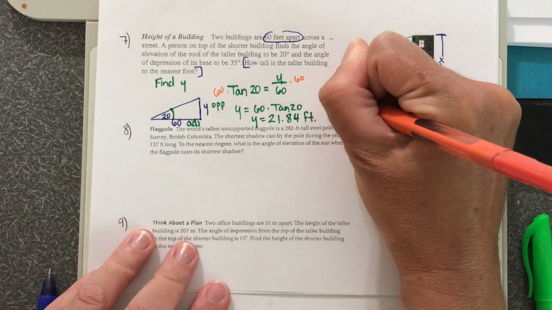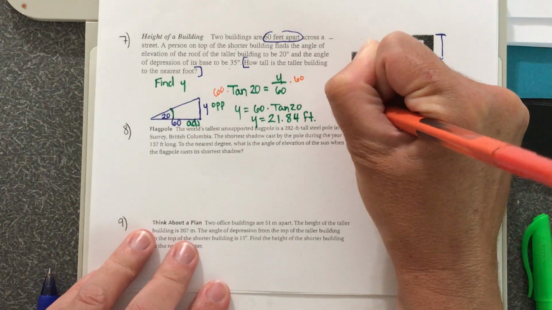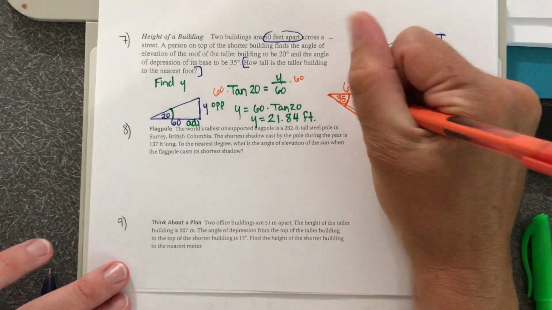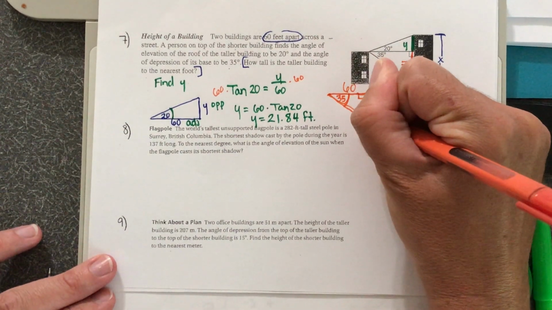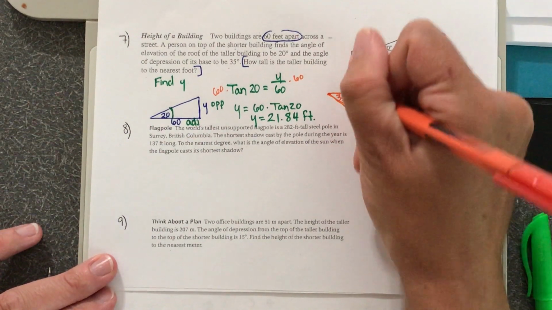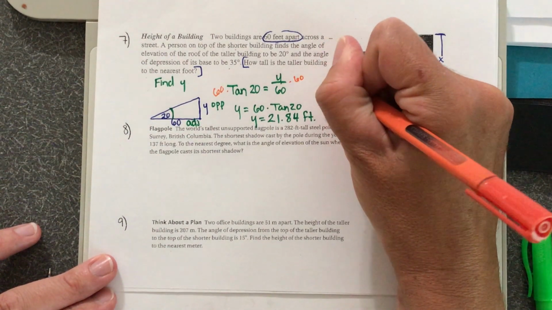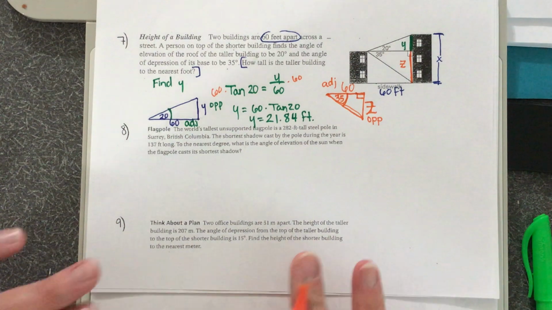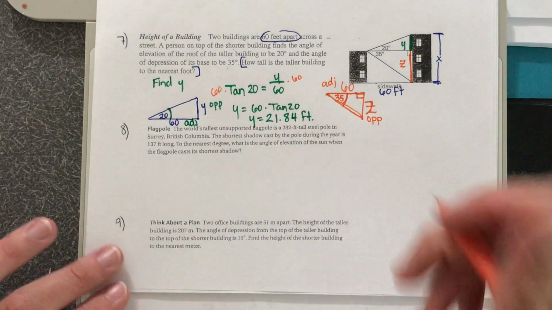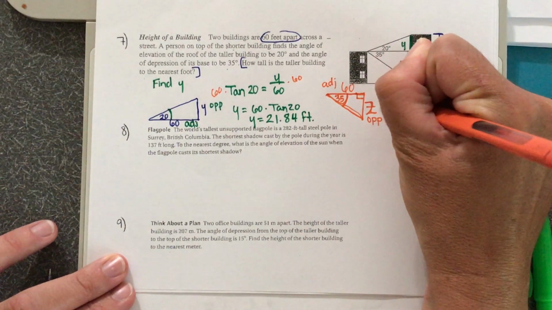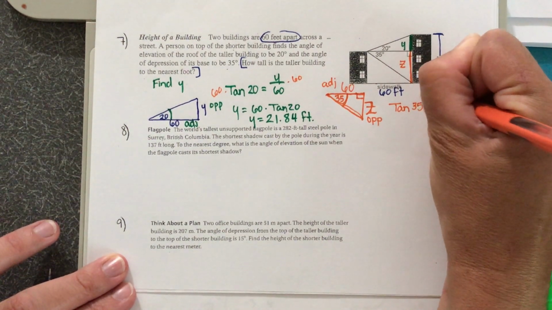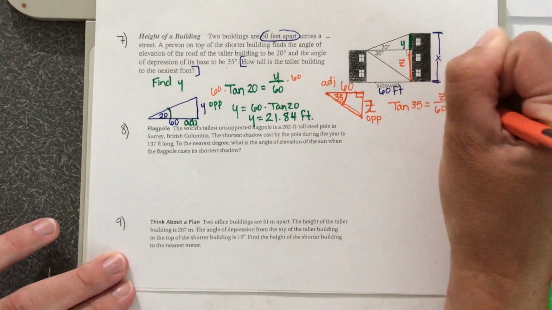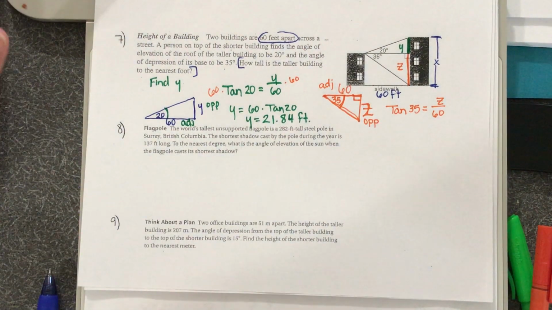And this angle right here is 35 degrees. So I'm going to label this opposite and adjacent. So which ratio uses opposite and adjacent? That's tangent. So tangent 35 equals Z over 60, times both sides by 60.